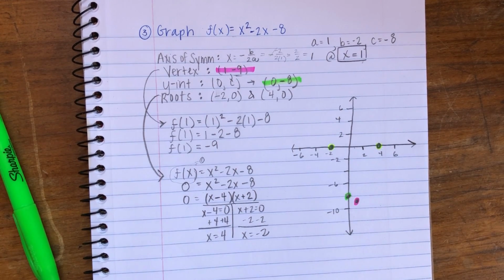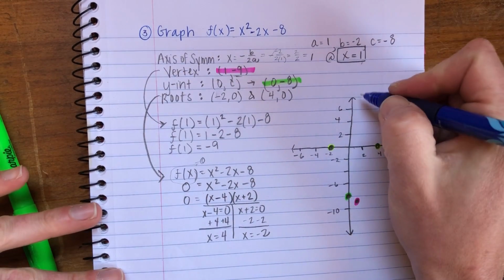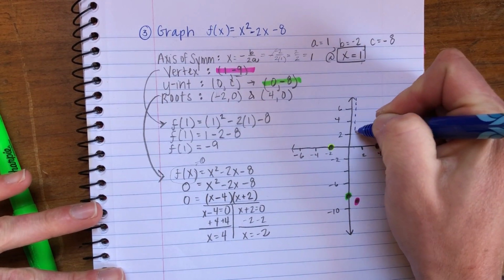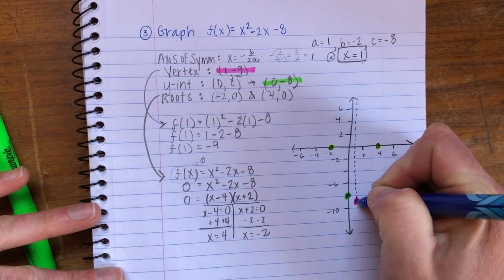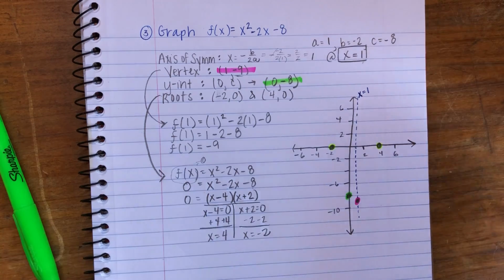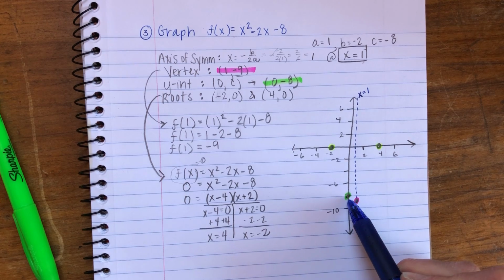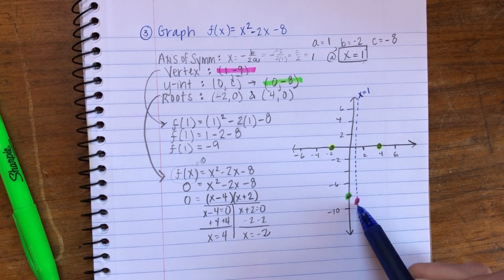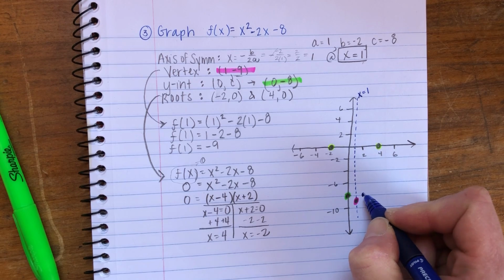Now, technically, we always want 5 points. We know our axis of symmetry is down this line, x equals 1. There's one more point I can plot. We have our 2 roots, we have our vertex. We can mirror our y-intercept to the other side. So if this is 0, we have a point at 1. That means our next point will be at (2, negative 8), right there.